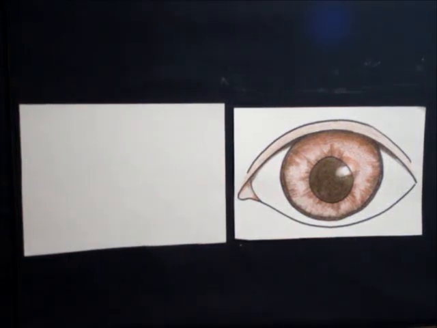In this assignment we're going to learn how to draw an eye, and we're going to be discussing an art style called surrealism. There's a famous artist named Rene Magritte who has a famous painting called The False Mirror. So we're going to use that as a reference.